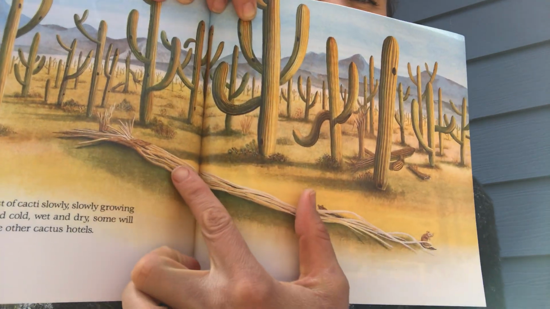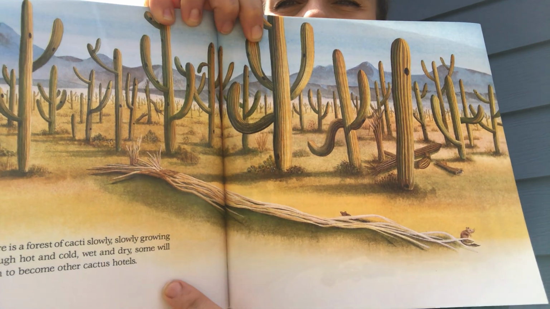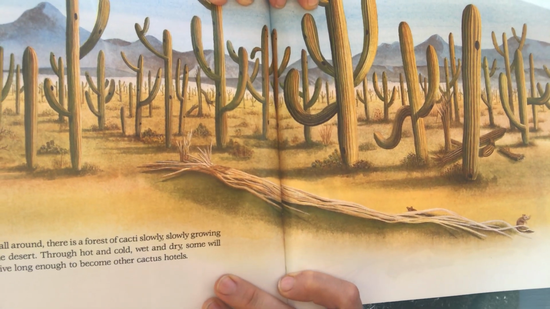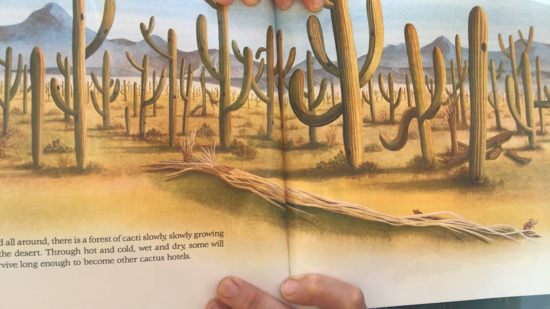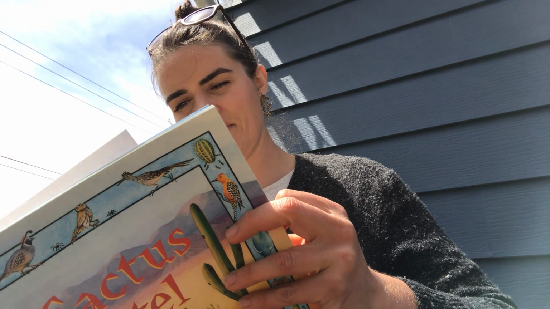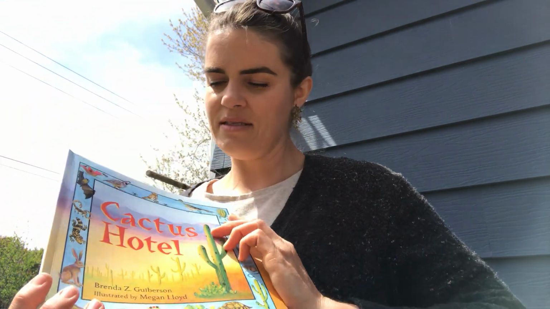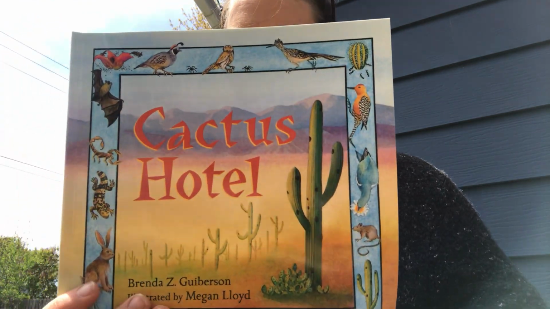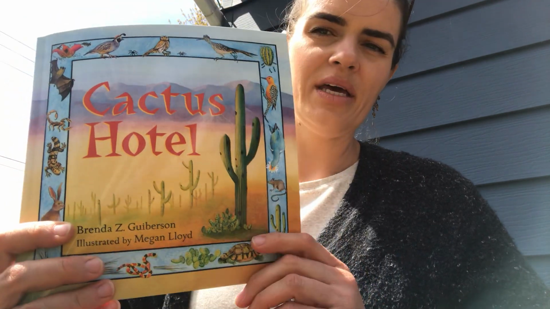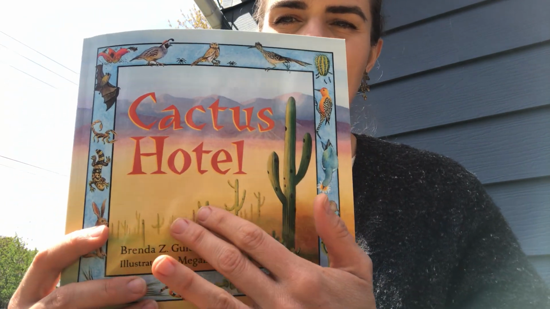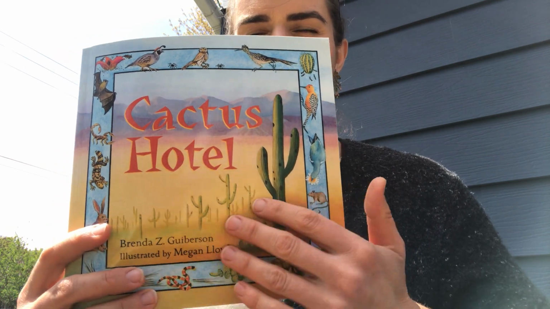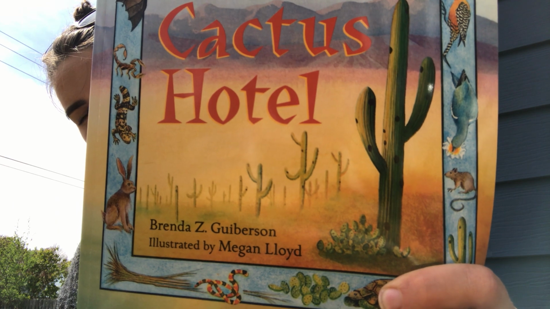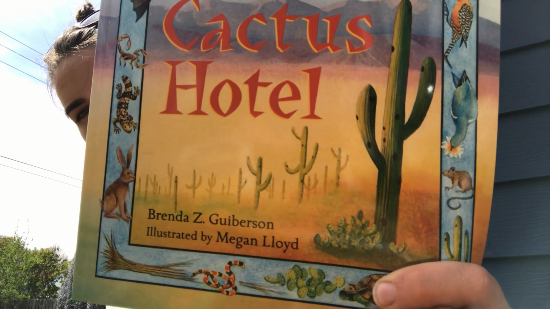Let's see, here's the remnants. Here's the spines and the woody bits remaining of our cactus hotel. Look all around it. The saguaros. So the saguaro cactus is only found in the Sonoran Desert of southern Arizona and northern Mexico. So these cacti grow in a forest, believe it or not. And they're very intimately connected to one another, just like trees in a forest. And they need each other.